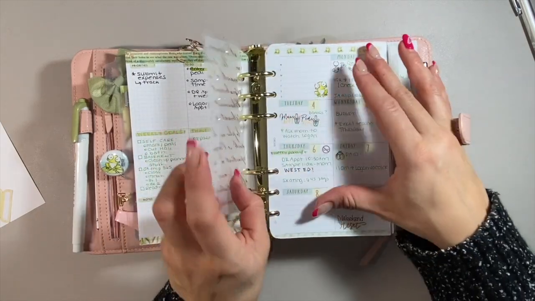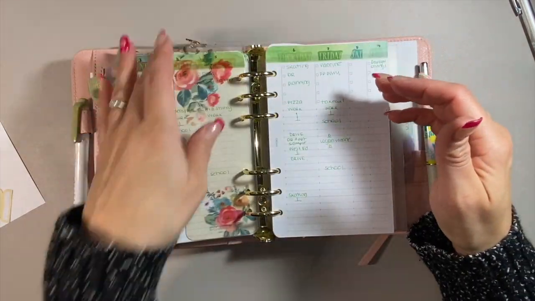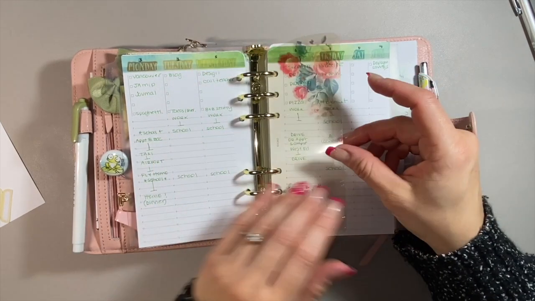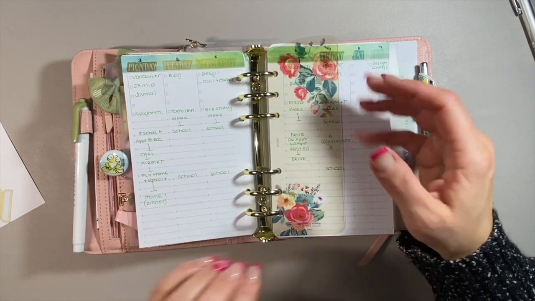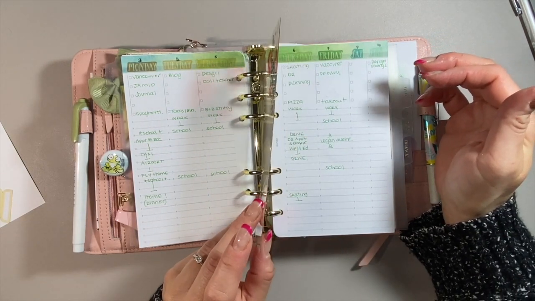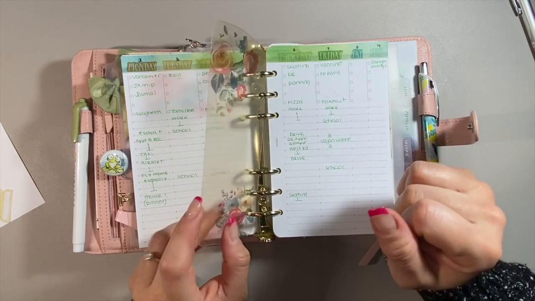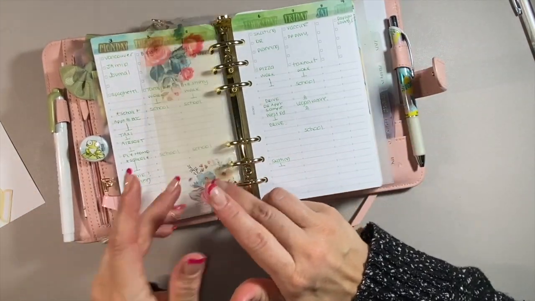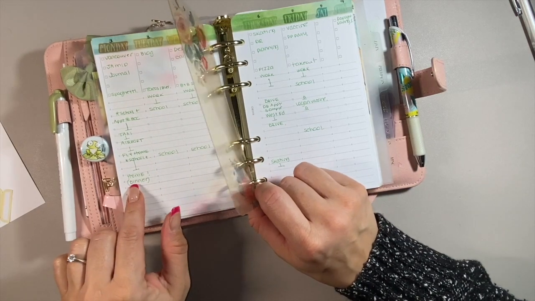But I'm really liking my weekly setup. This one I'm not so sure about. It's not my favorite, but it kind of gives me an idea of what I'm doing and where I'm at, and what I've got going on. Especially if I have an appointment heavy week like this week, we're gone on Monday. We won't be back till like dinner time.